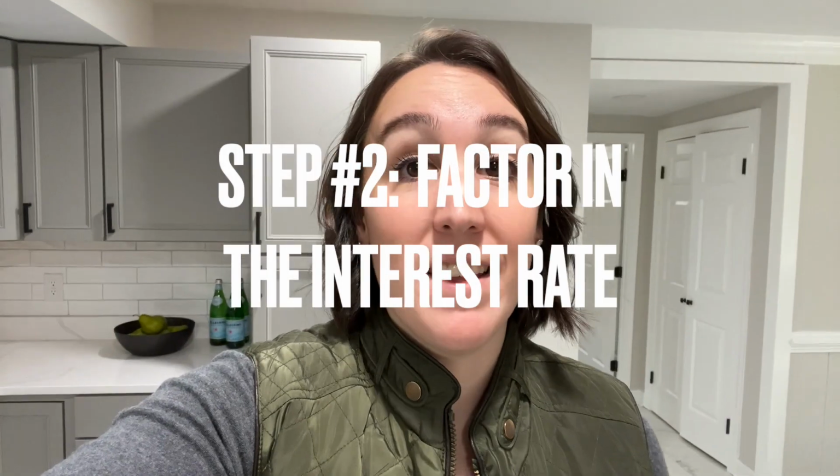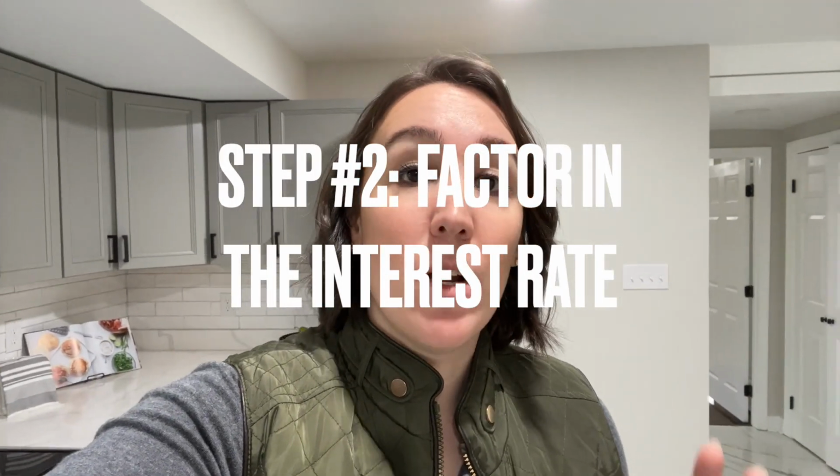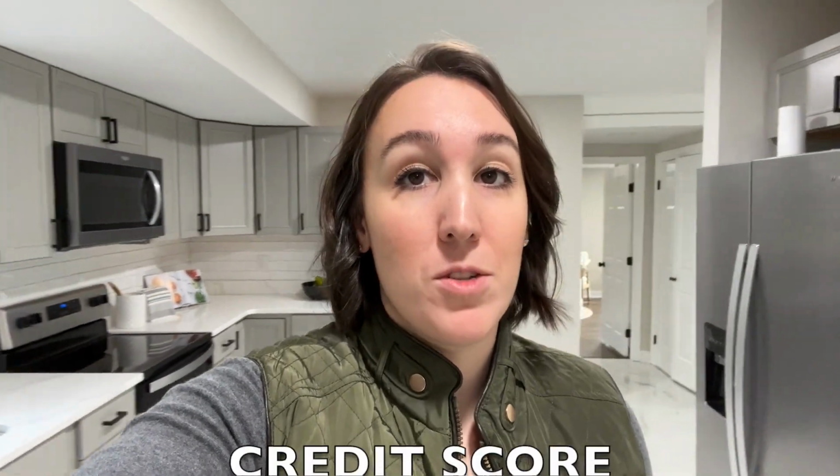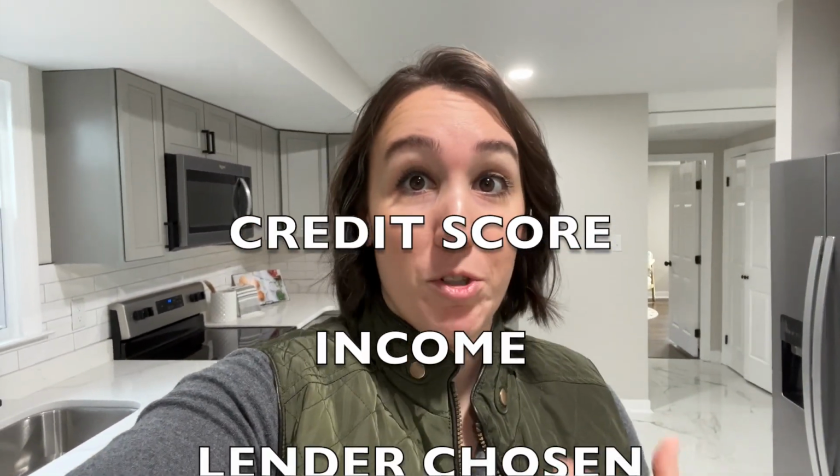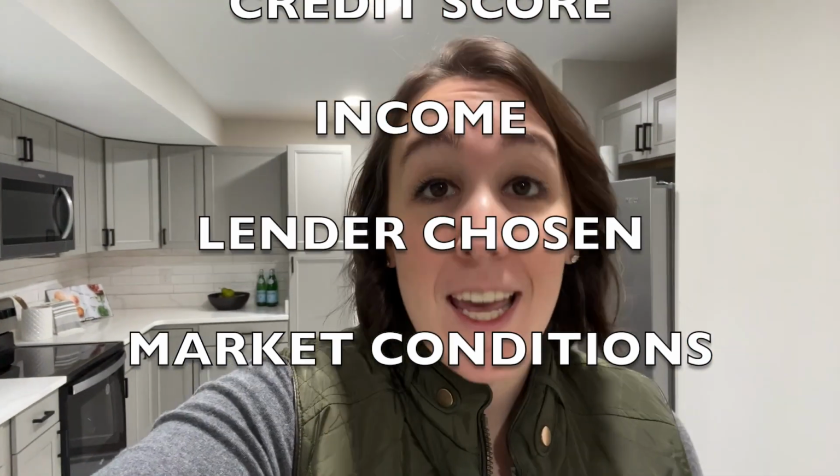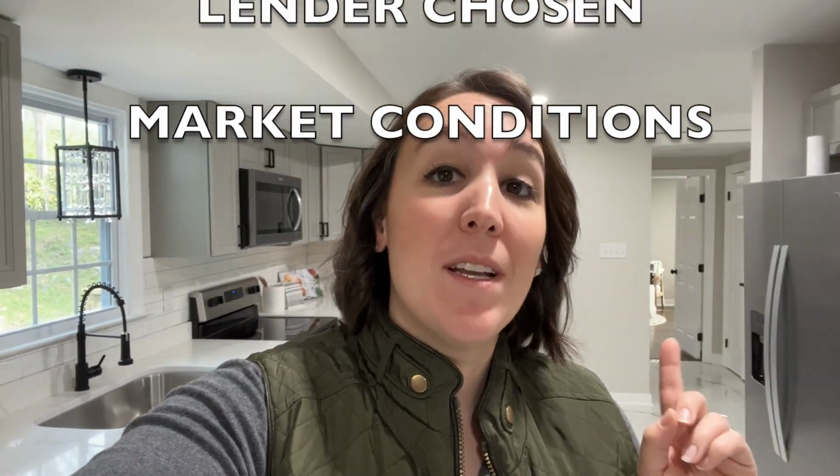After you determine your loan amount, you need to factor in the interest rate. An interest rate on a mortgage loan is the cost you will pay each year to borrow the money, expressed as a percentage rate. This number does not reflect any fees or any other charges that you'll need to pay monthly. This rate can vary based on factors like your credit score, your income, your lender, and the market conditions. You can obtain this rate by consulting with lenders or using online tools.